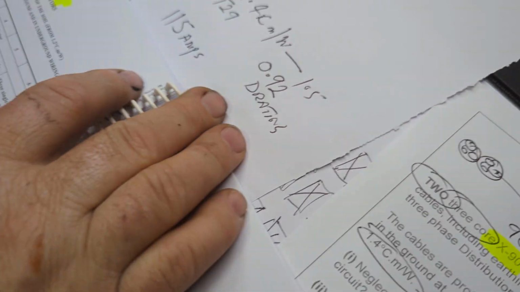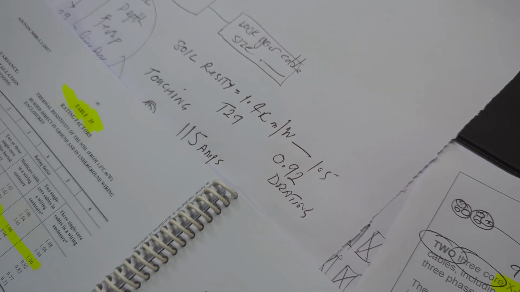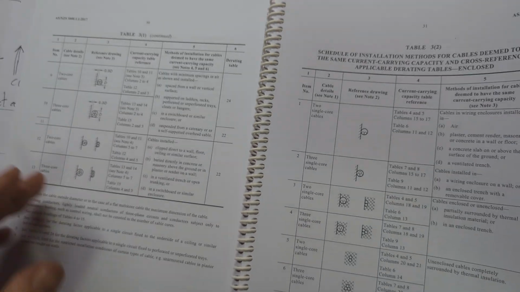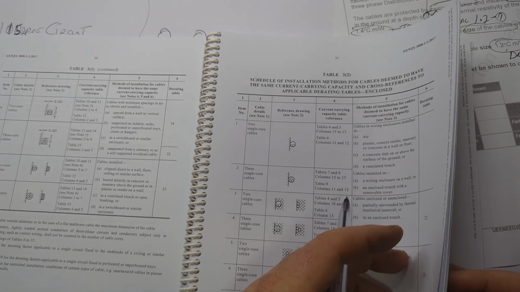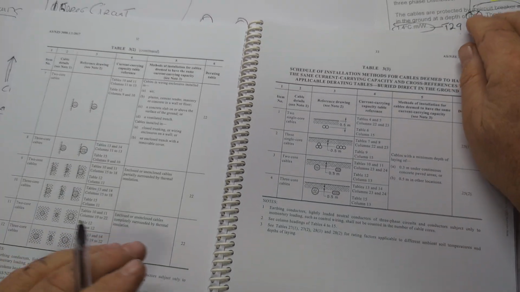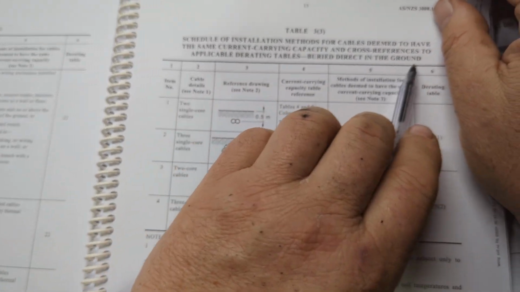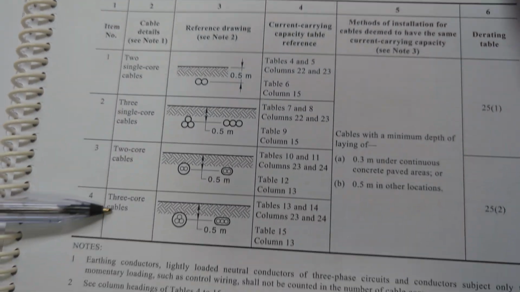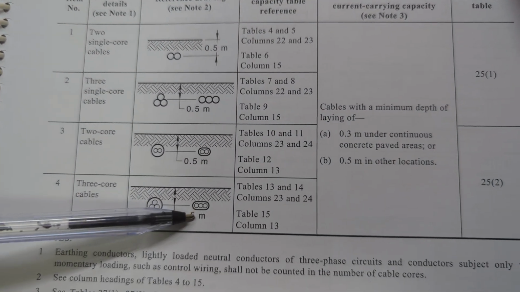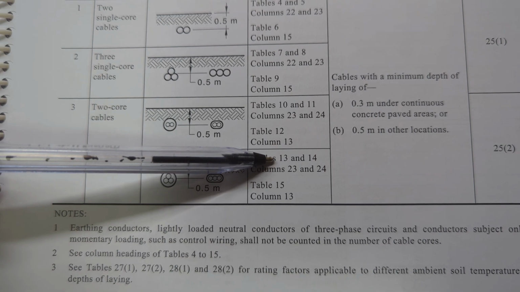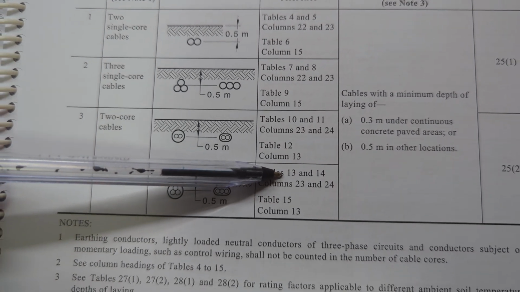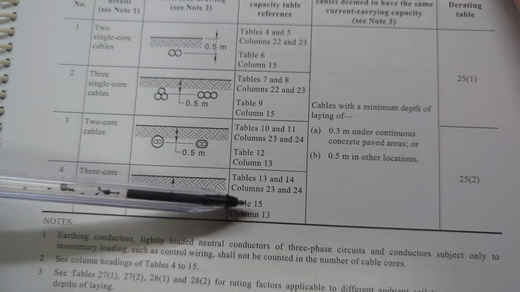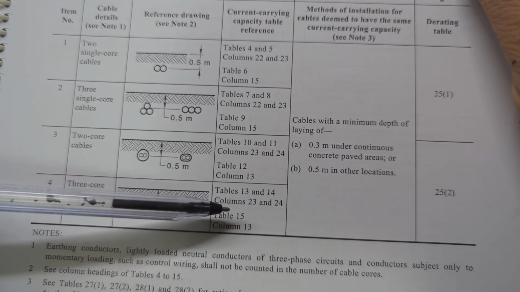Now the next thing is touching, so we need to actually look up the cable size. Let's go to 3.1. We're buried directly in the ground, that's what it says here. I've got a multi-core, so I only have 4 to choose from. Item 4, 3 core, 0.5 metre in the ground. First table 75, second table 90, aluminium, copper.